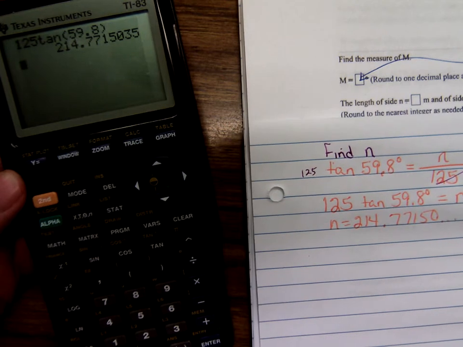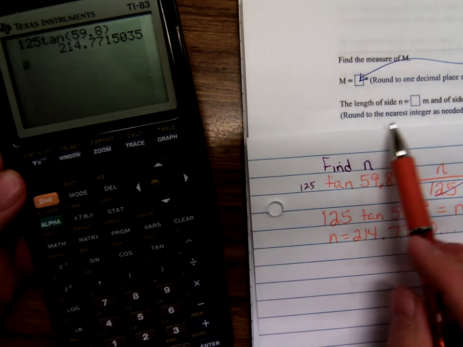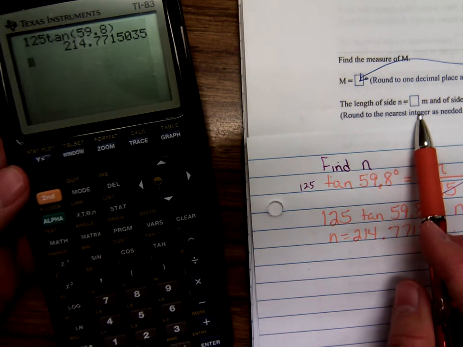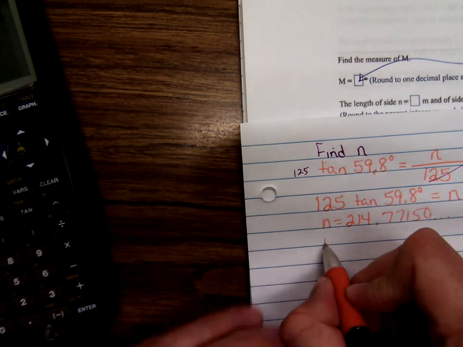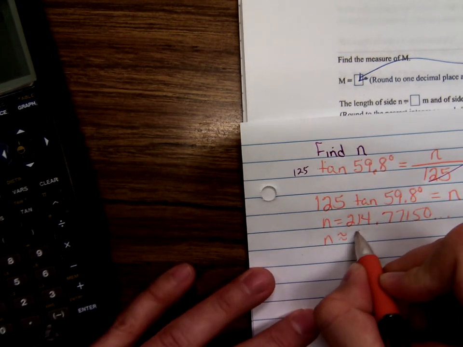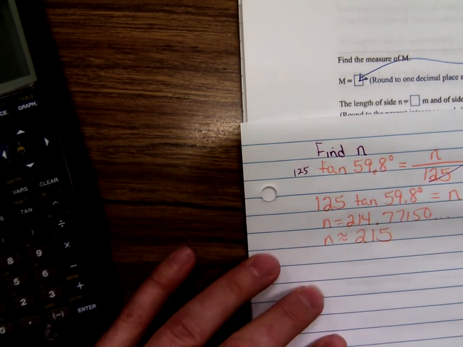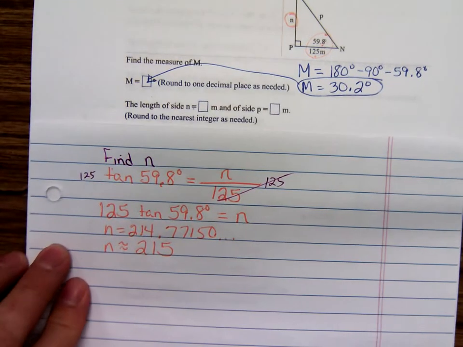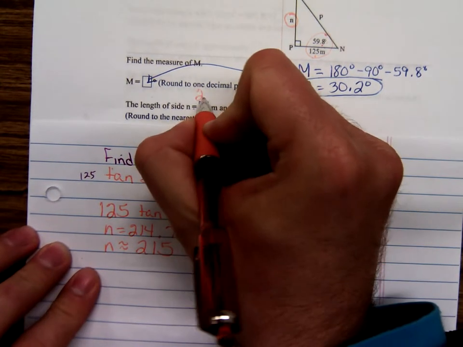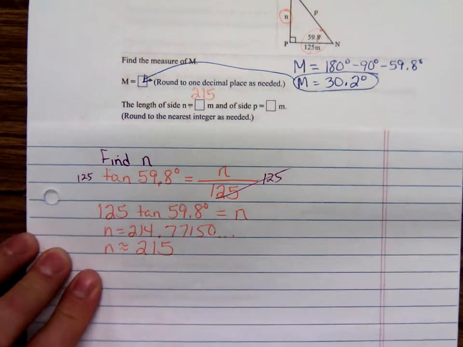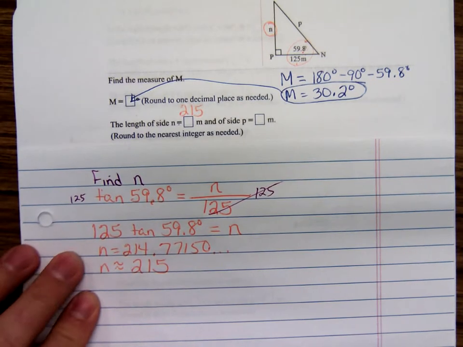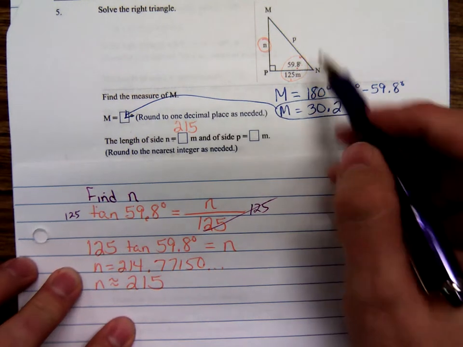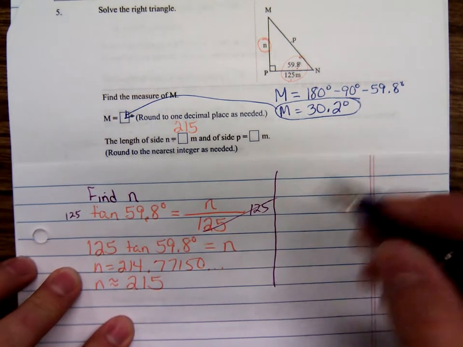Let's see how they tell us to round it. Okay, they say round these to the nearest integer. So this 214.77, I'm going to round to 215. Okay, rounding to the nearest integer. So n is 215. We still need to figure out p now. And I'll do that right here.